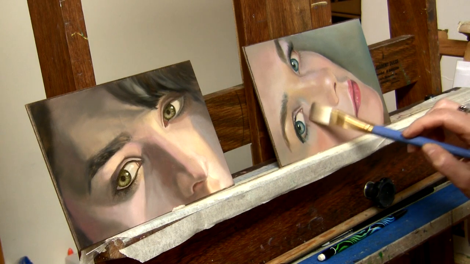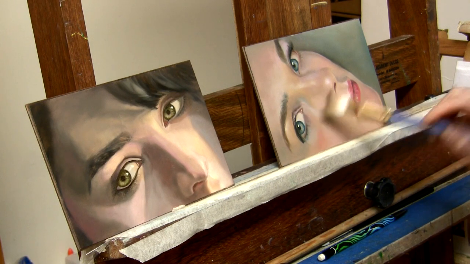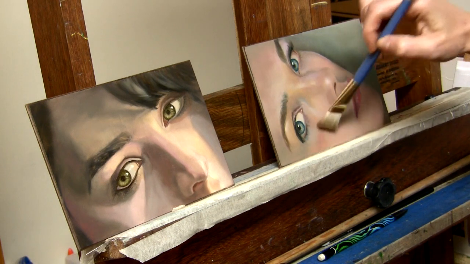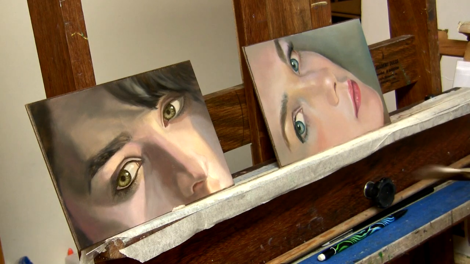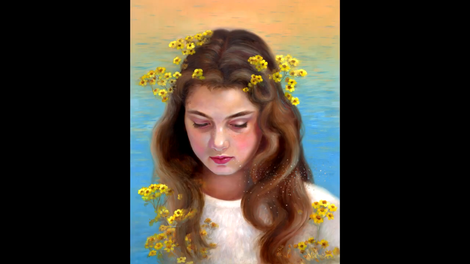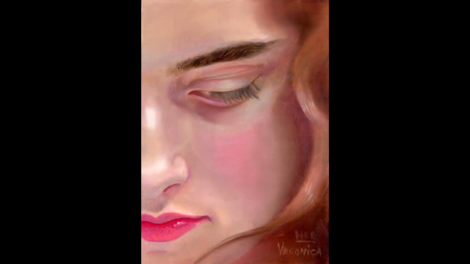Use a very nice, clean and soft brush to blend some of the areas. I normally do it right after I'm done painting for a day, and I do a little bit of blending by caressing the panel with the brush.